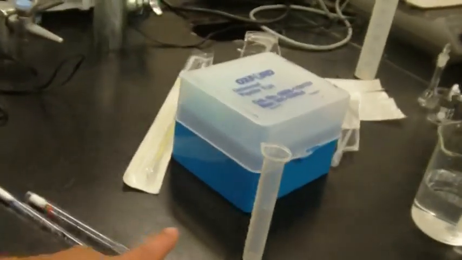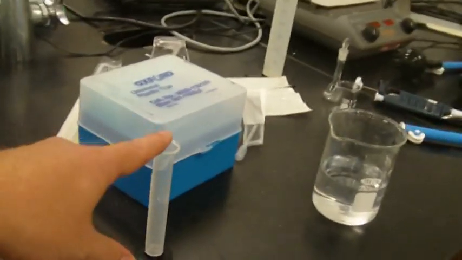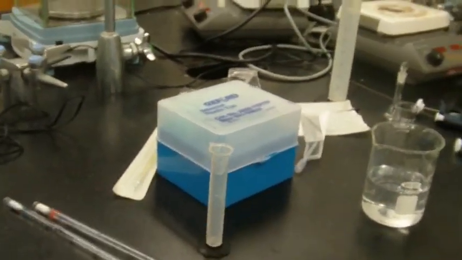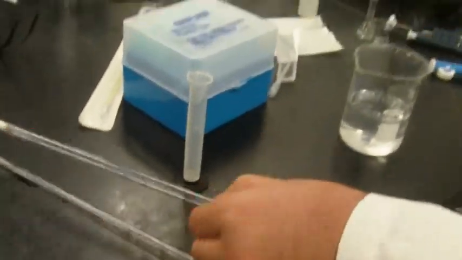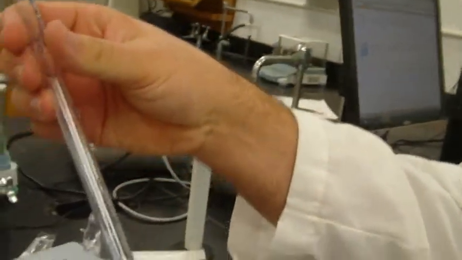Right. Okay, so you guys know how to use pipettes. He's already showed you that. And you know how to use this. He already showed you that. Could you show us which line corresponds to 4 milliliters on these two, just in case we can't tell?